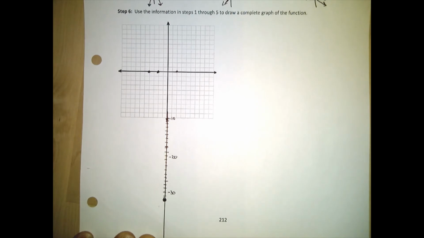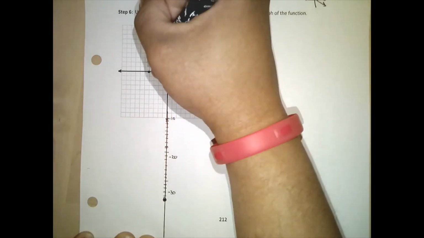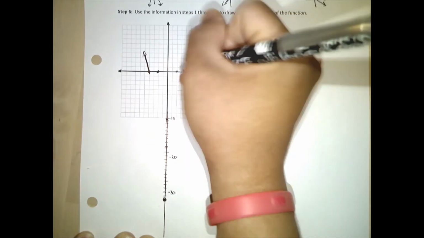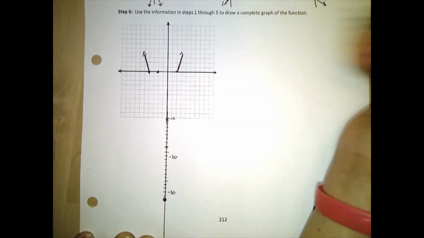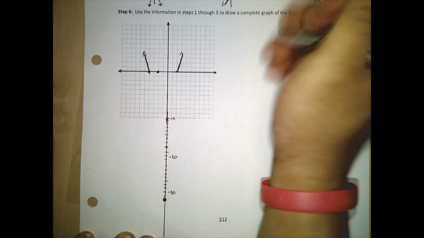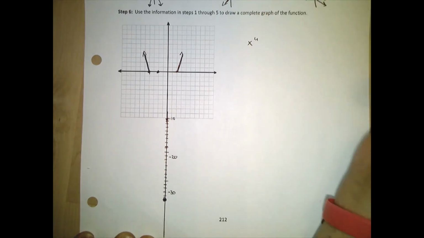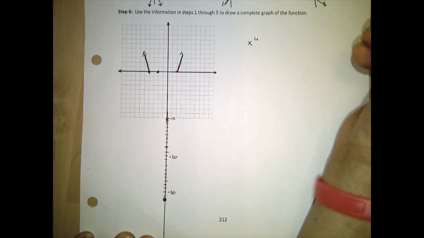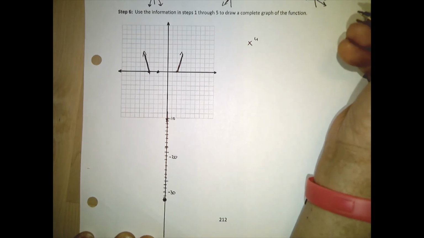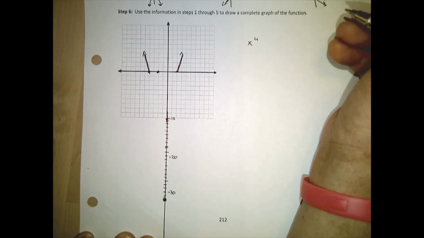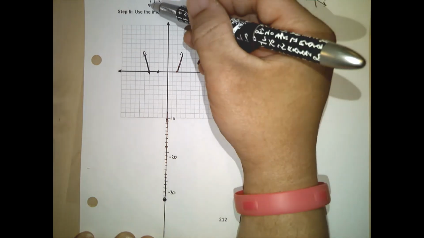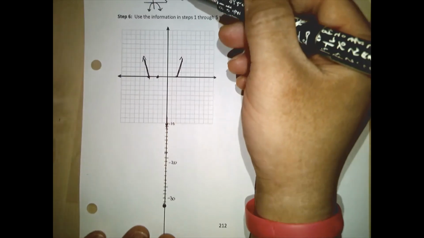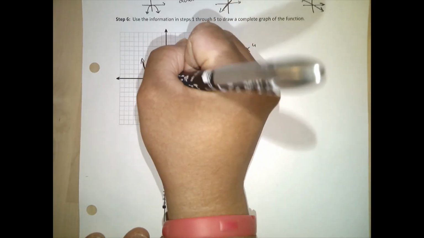All right, now I know that the end behavior was like this because of the x to the fourth. And then at x = −2, the graph touched the x-axis, but then this also was the behavior. So it's going to look like this.